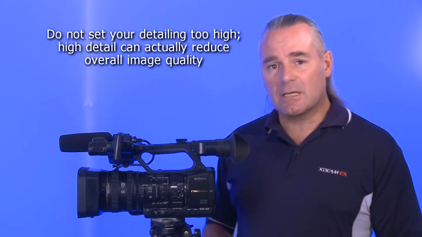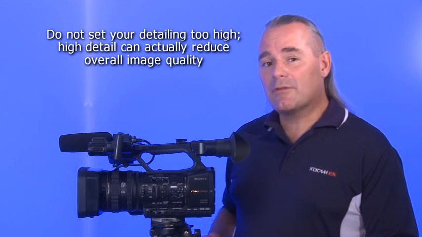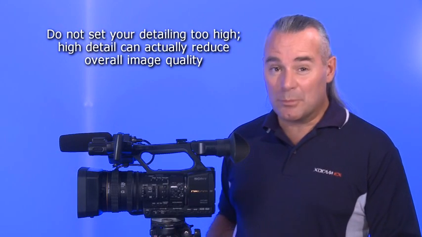Now, when we're dealing with high definition, we know that we can get great detail, and it's common to want to really swing that detail up. But it's a high definition image, and it's already got a lot of detail. By adding more detail to it, what we may likely do is create noise around the contrast points in the picture. So be really cautious about increasing the detailing in your shots. But we do have it here, and there are places where it's applicable, but be careful with it.